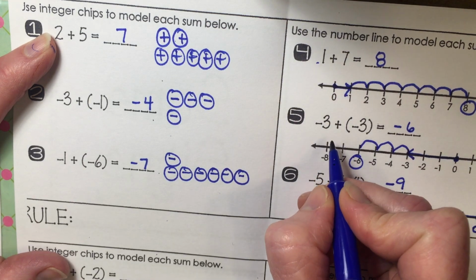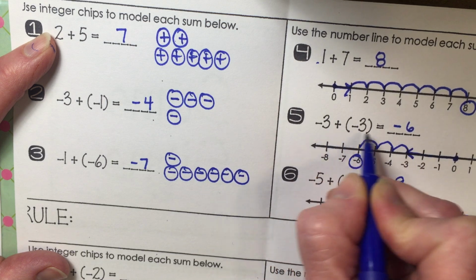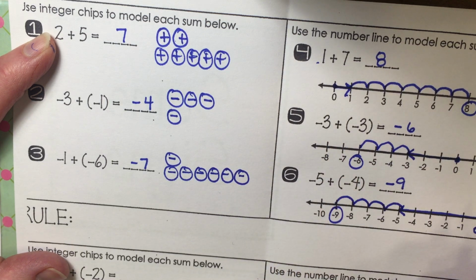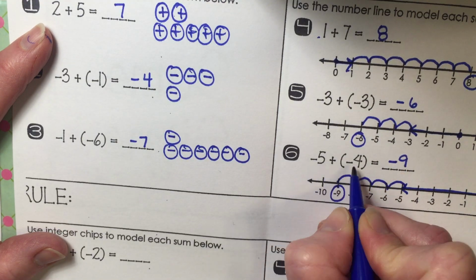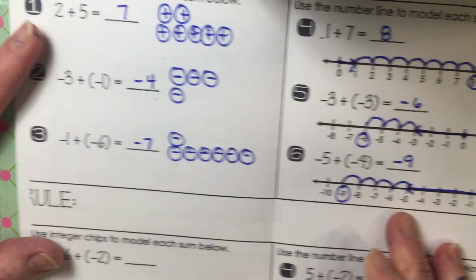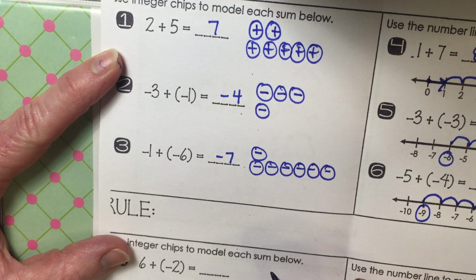Well, the same was true with negative numbers. Really, all I did was add the two numbers, 3 plus 3 is 6, and then the answer stayed negative, because really I'm just continuing to go in the negative direction. Same thing here, 5 plus 4 is 9, and then it's still negative because I continued to go negative. Or if you think about it as tokens, if I just add more negative tokens to the negative I started with, I'm just going to have more.